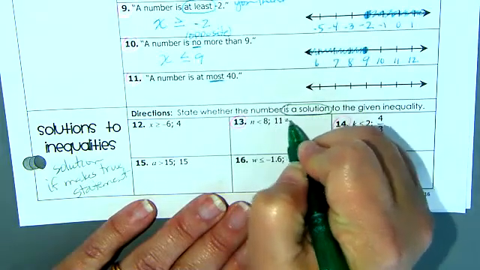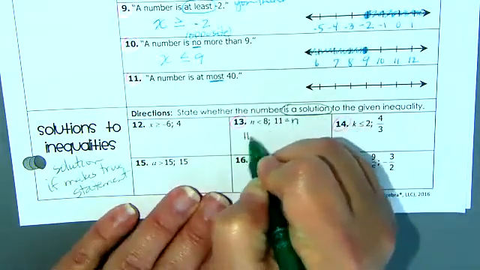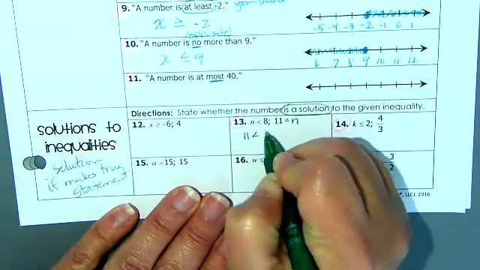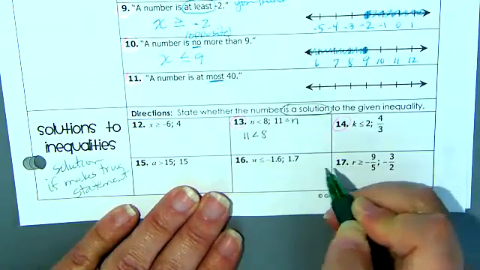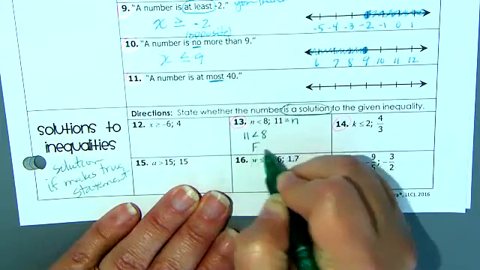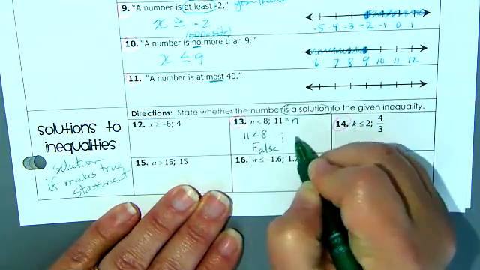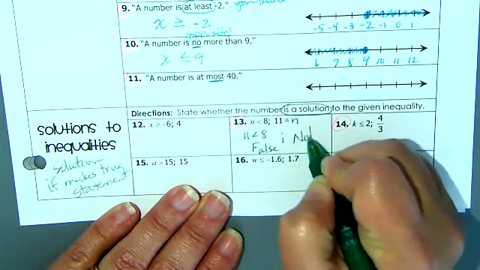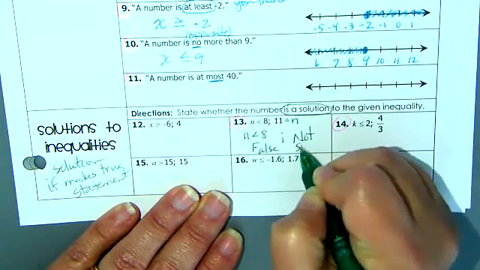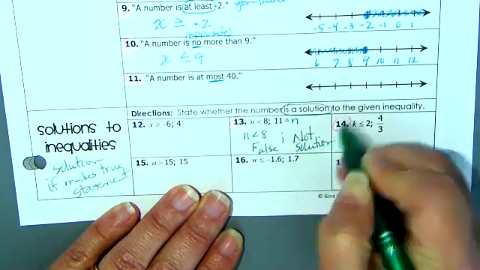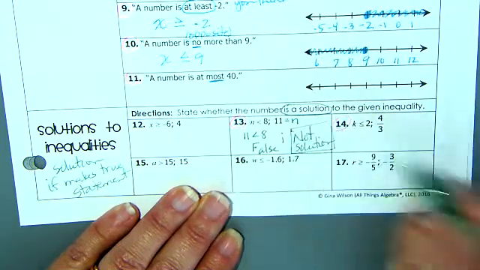So I'm saying that the 11 is equal to the n, so I plug it in. So I've got 11 is less than 8. Is that true or false? That is a false statement. 11 is not less than 8, so therefore it is not a solution. It is not a solution.